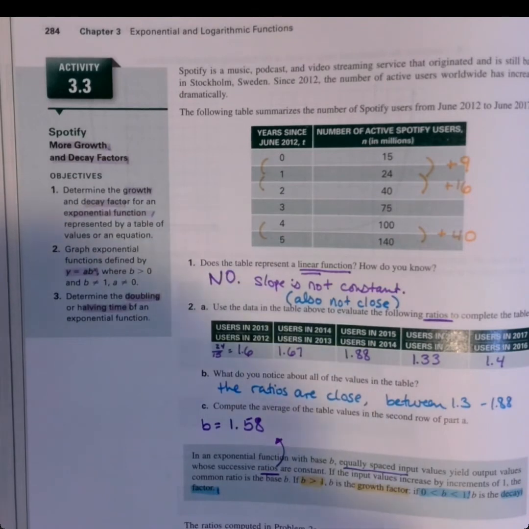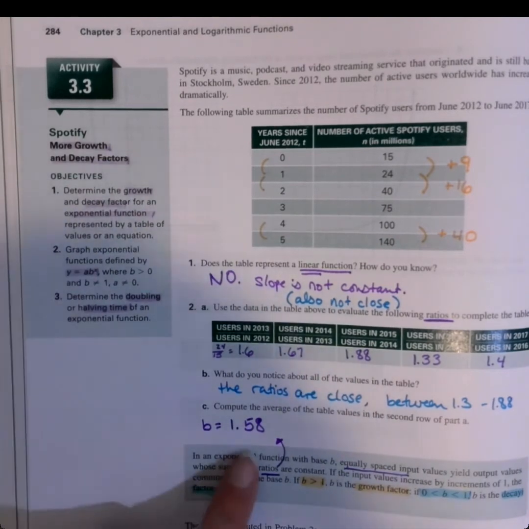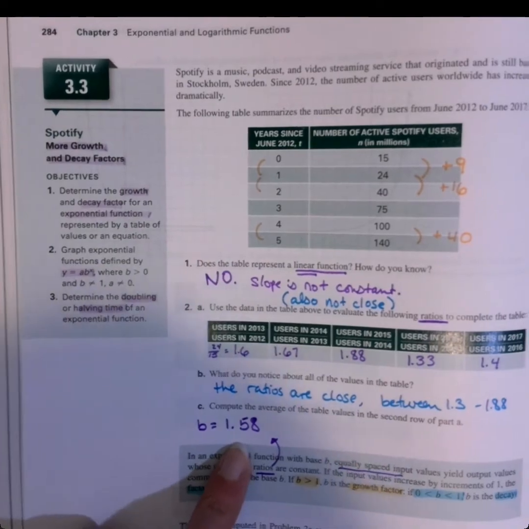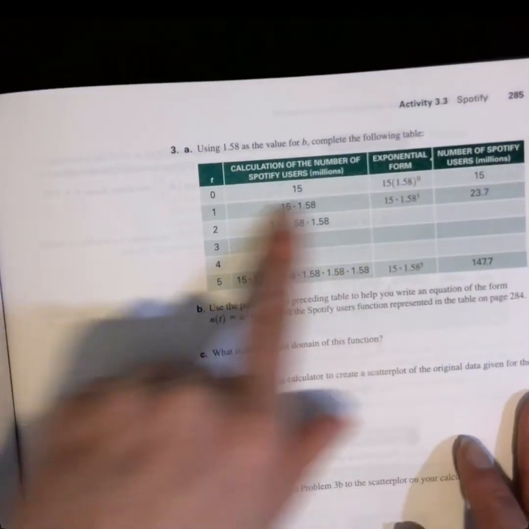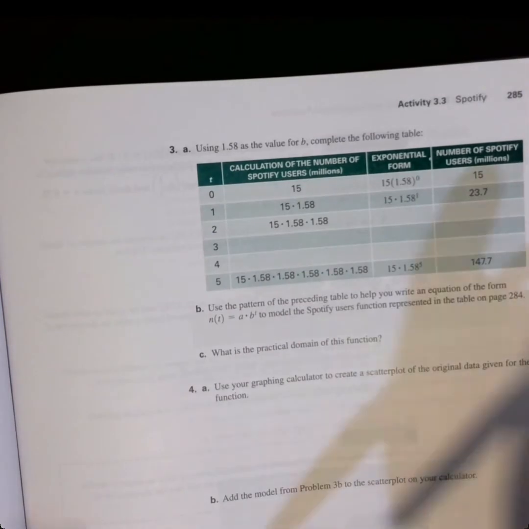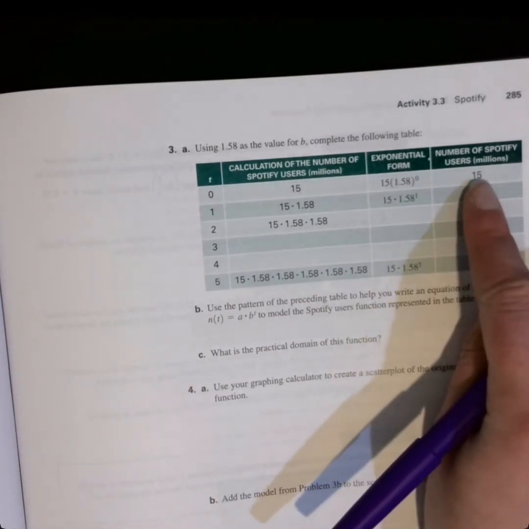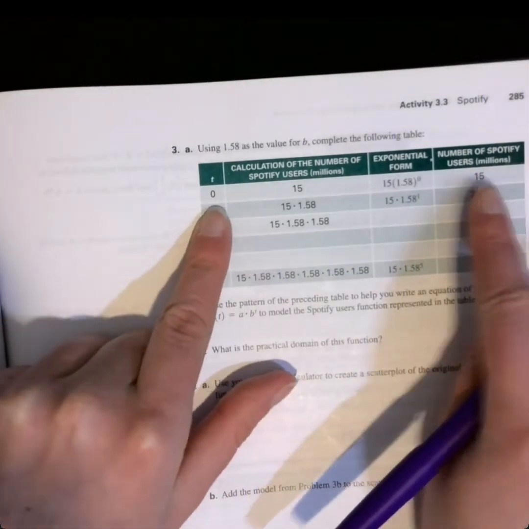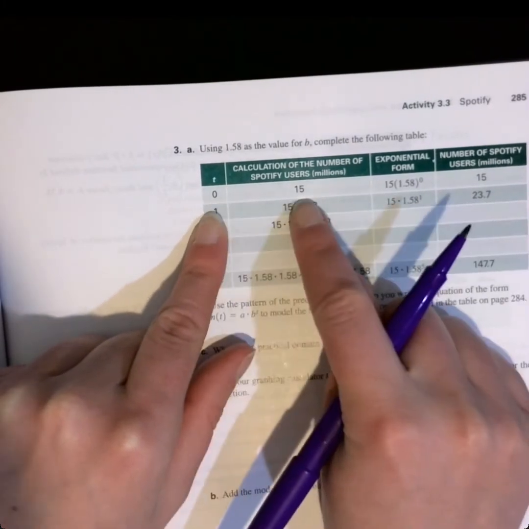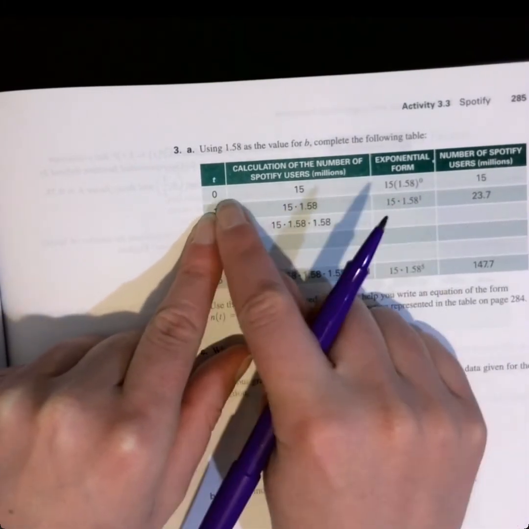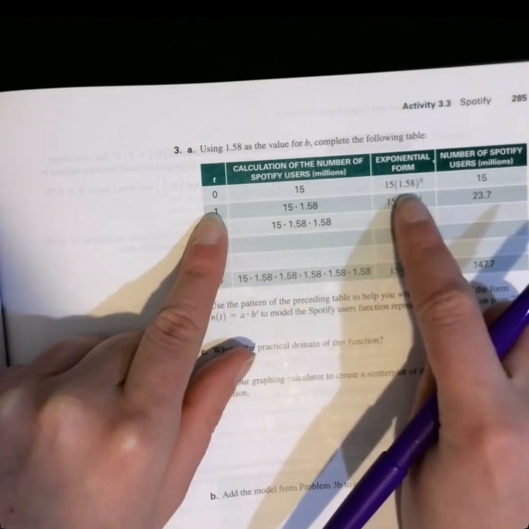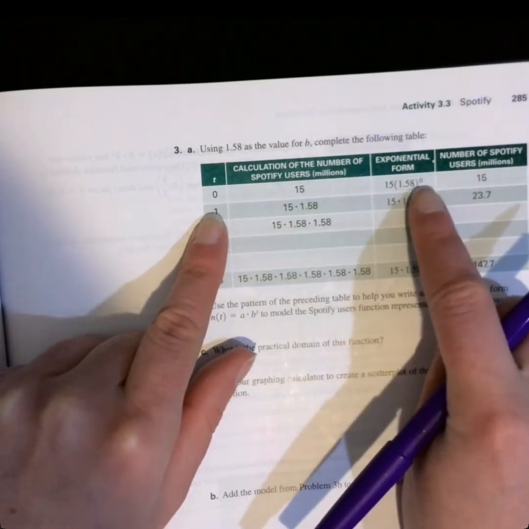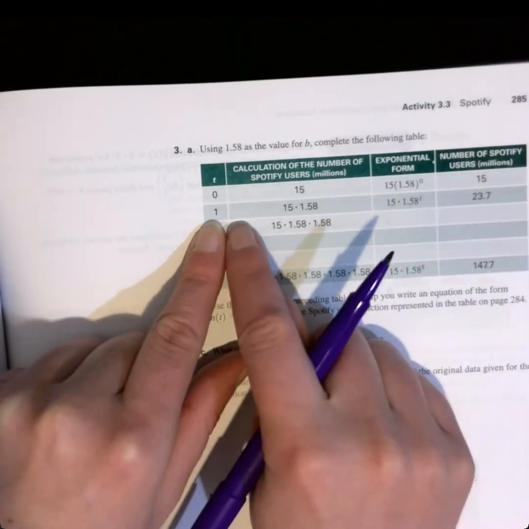All right, so we're going to use that base of 1.58 on the next page to predict what the number of Spotify users would be. So we're actually going to start with the initial value, which was 15, as we saw in the previous table. Then since it was the initial value, we're going to multiply by 1.58 to the 0 power. And that's 15 times 1, which is still 15. We're going to see how that goes for the rest of them.